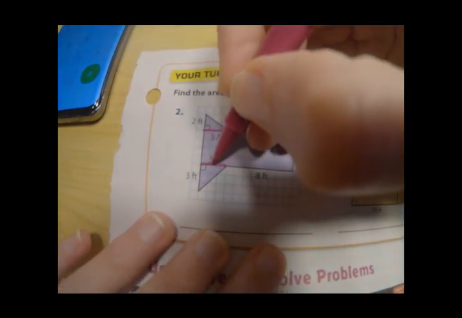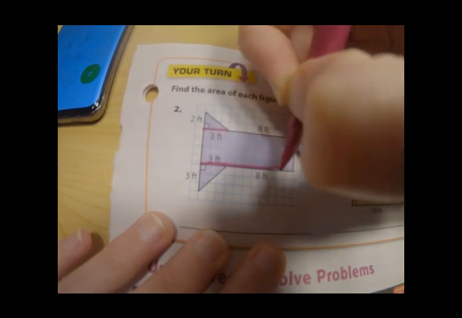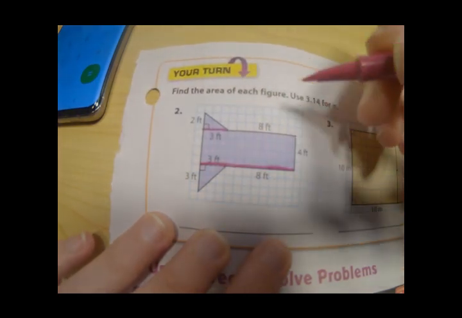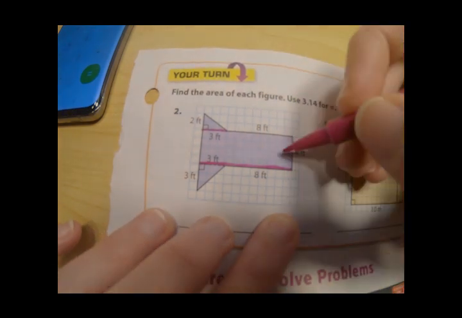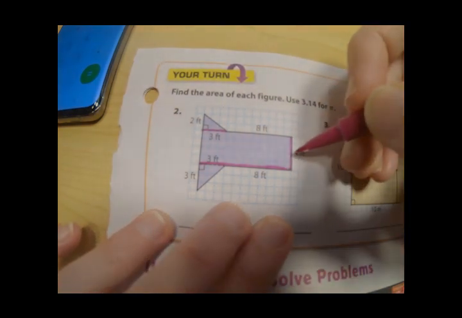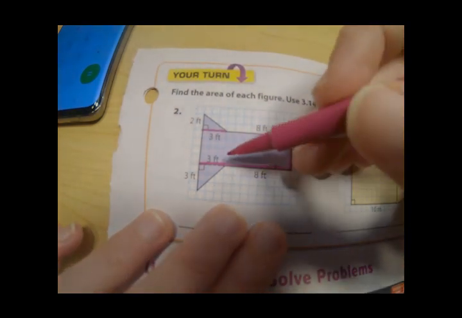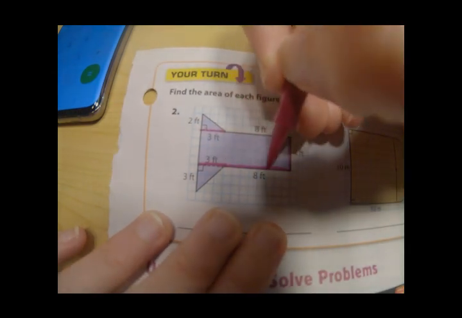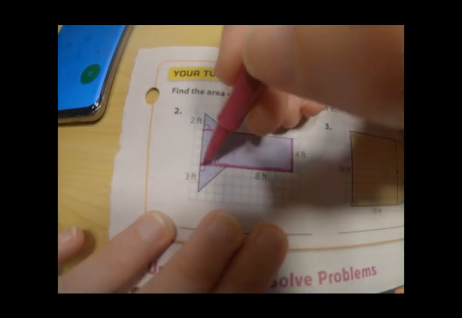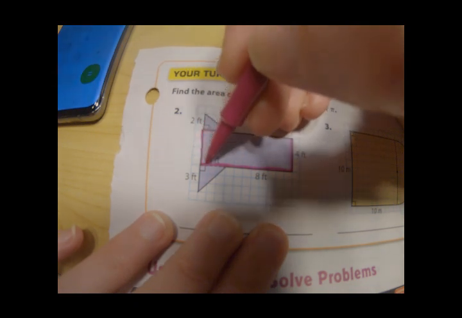I need to find the length, and then I need to find the width of this rectangle. So I have 4, and then my length is not just 8 units or 8 feet because I can't forget that this rectangle extends all the way out.